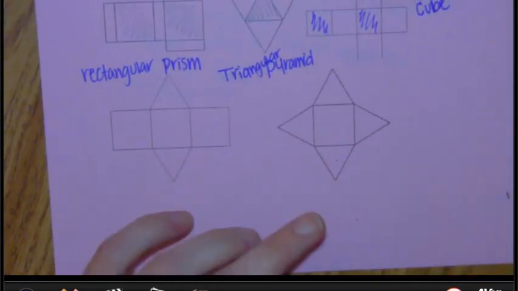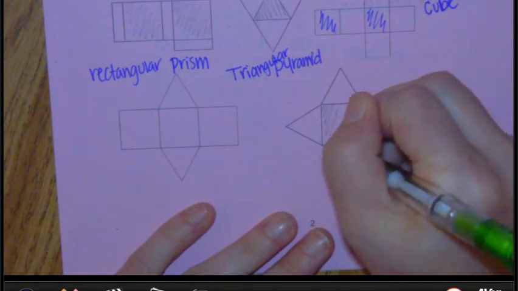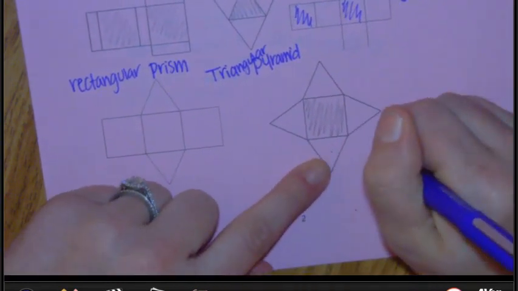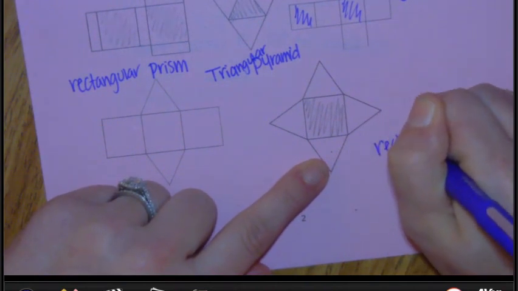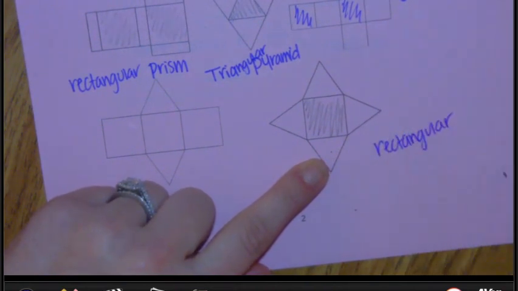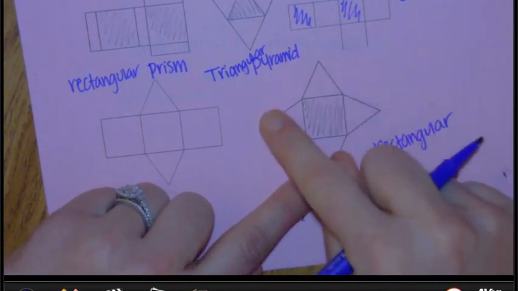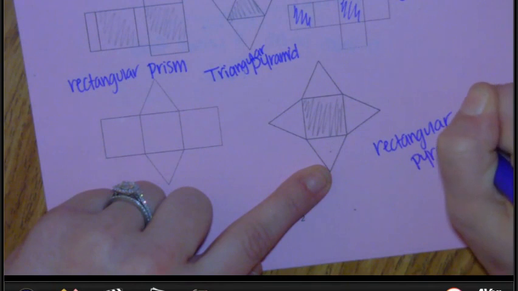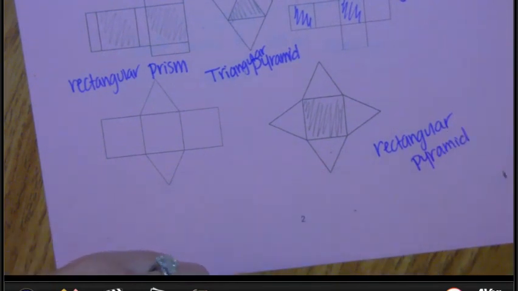All right, shade in the base for this figure. So I see 1, and I'm going to assume that's a rectangle. So I'm going to start with the first, the rectangular. And I have triangles for my sides, and it is a pyramid. Triangular pyramid.